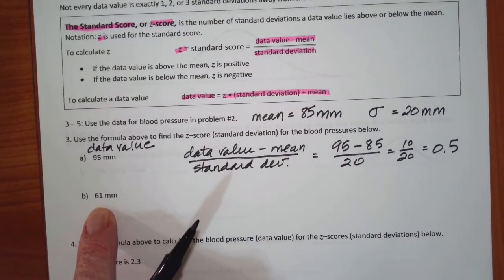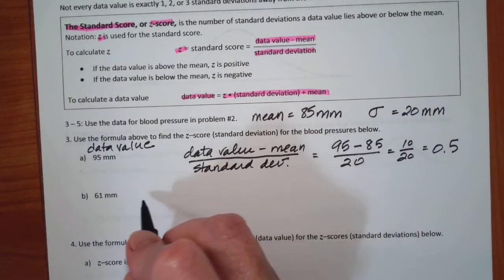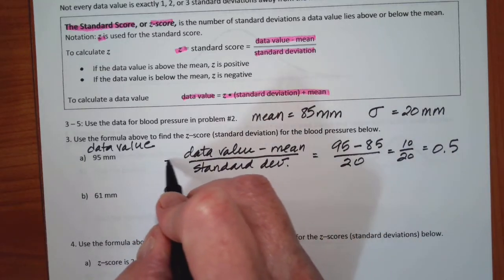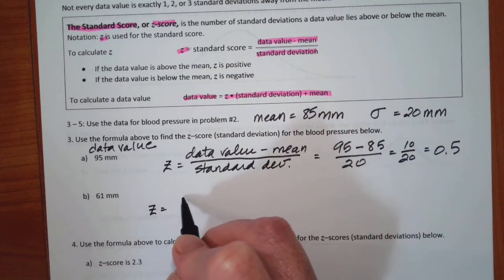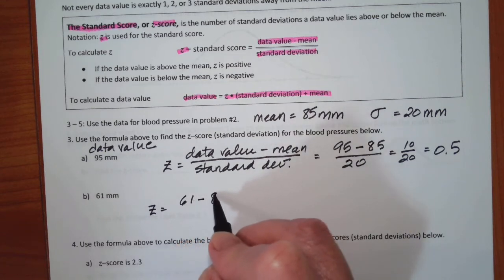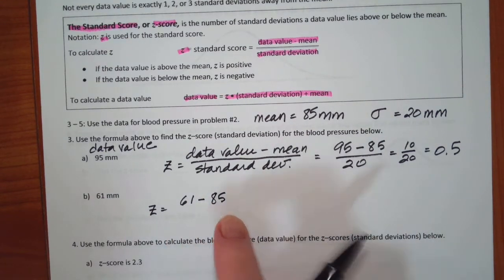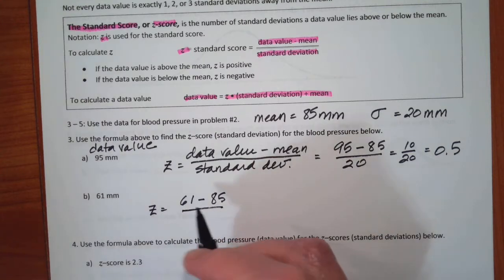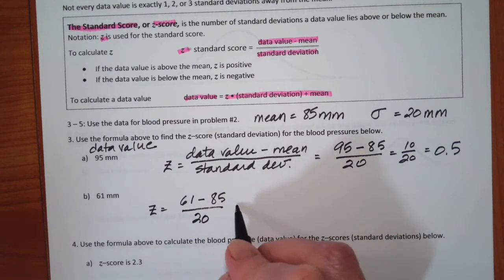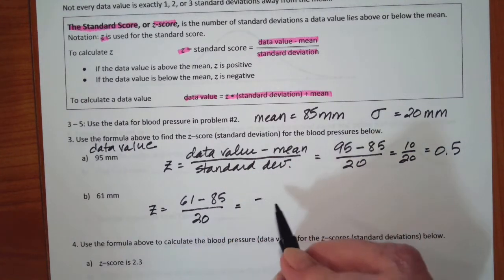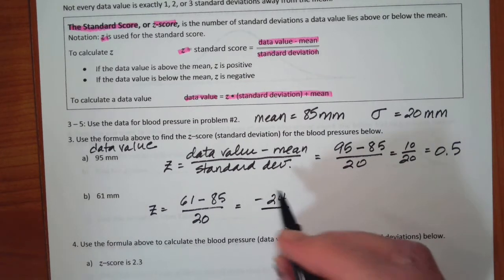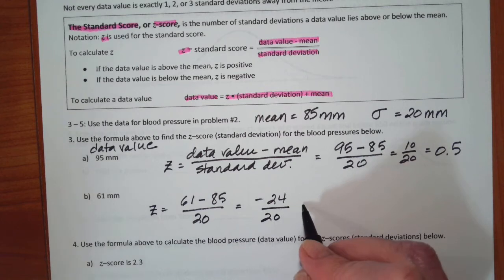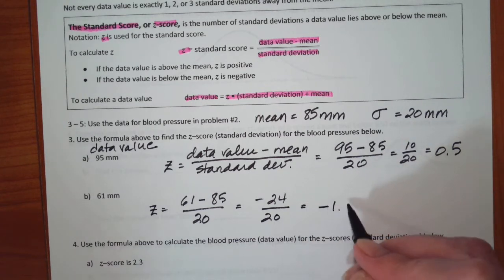If the data value is 61, and that's our z-score, our z is going to be the data value minus the mean. Notice this is below, so this should be a negative number, divided by the standard deviation. That gives us negative 24 divided by 20, which is negative 1.2.